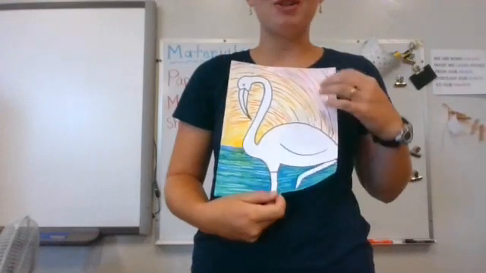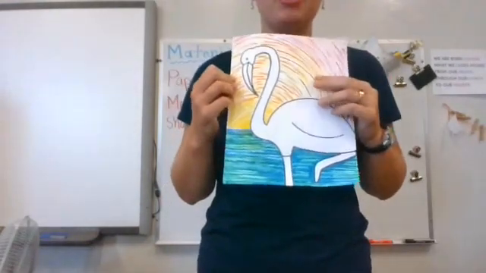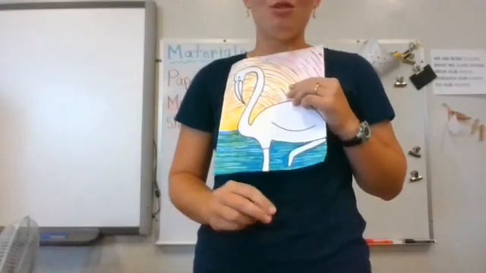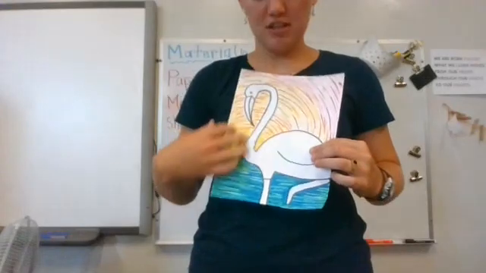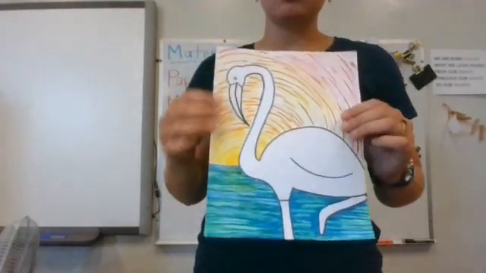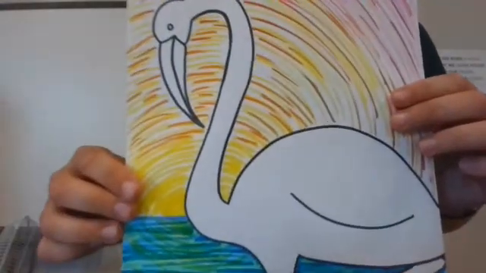Alright, so I'm throwing out lots of art vocabulary words for you. Line is one of them, and then background is another one. So our background is what is behind our main subject. Our main subject in this case is our flamingo. But I'm going to put this closer, and I want you to look and see what lines you can see.